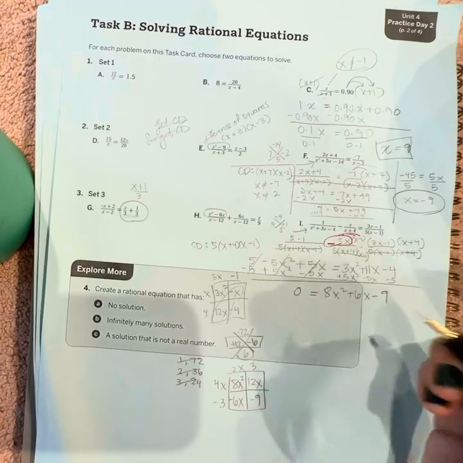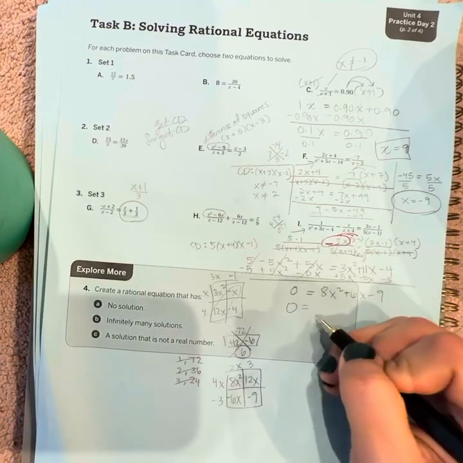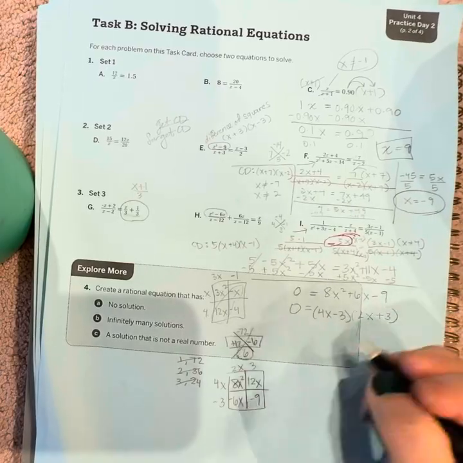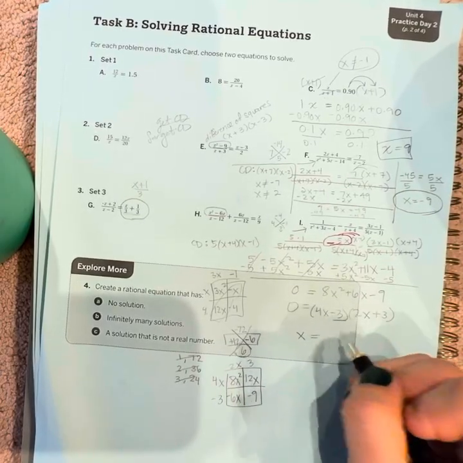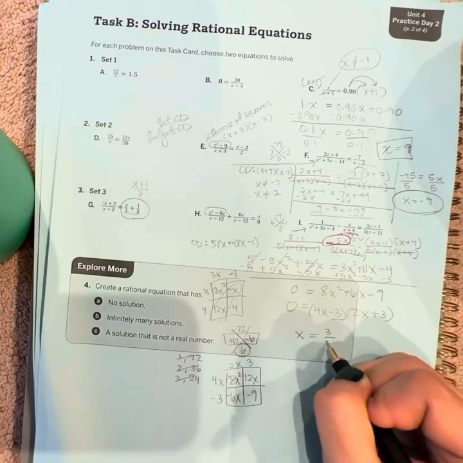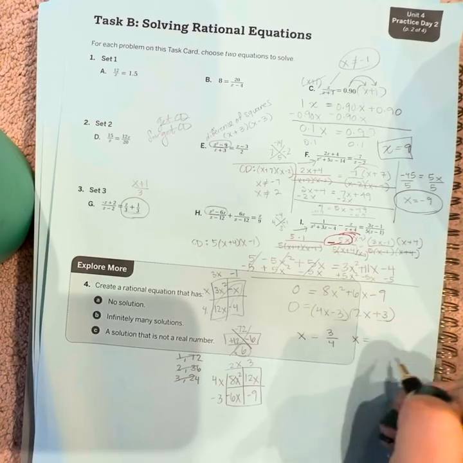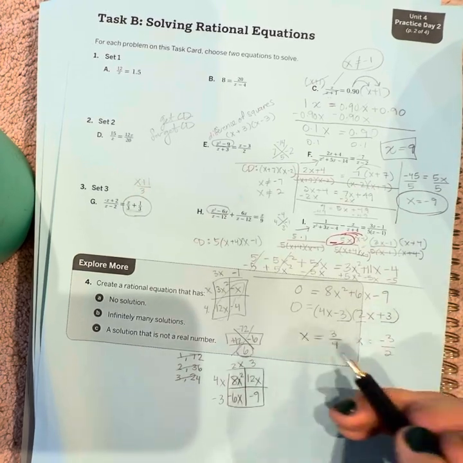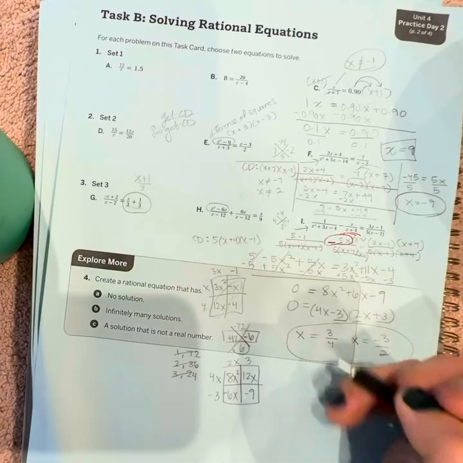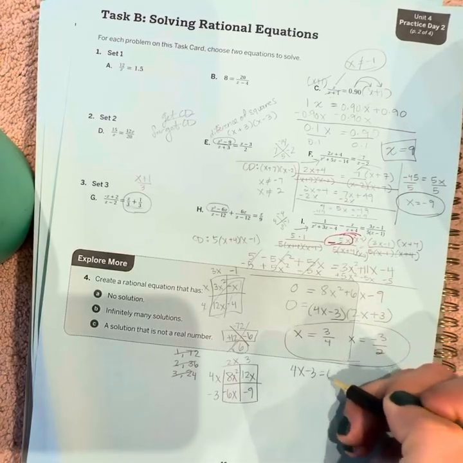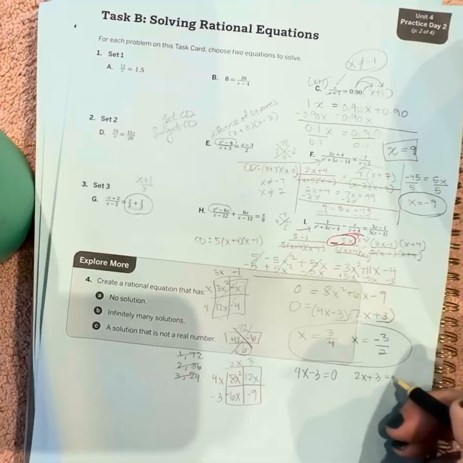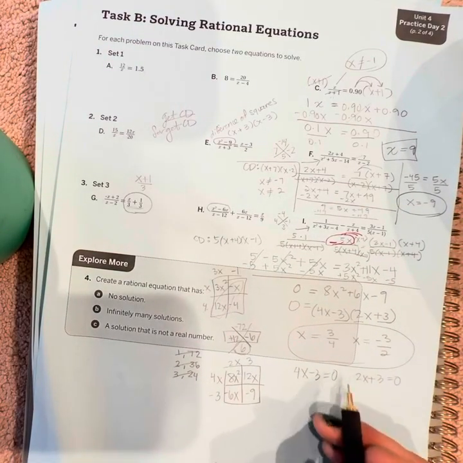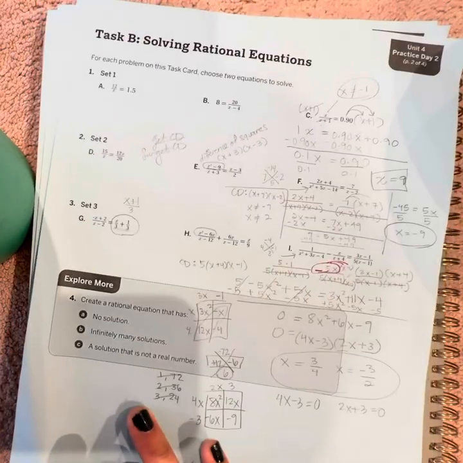And then I get that this guy factors into 4x minus 3, 2x plus 3, which means that x equals the opposite of that number divided by that number, and x equals the opposite of that number divided by that number. How did I do that? Essentially, you're taking 4x minus 3 equal to 0 and 2x plus 3 equal to 0, and you're solving each of them by moving this, then dividing this, and getting this. Okay?